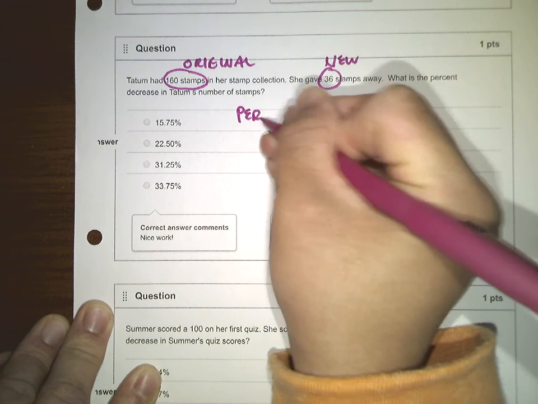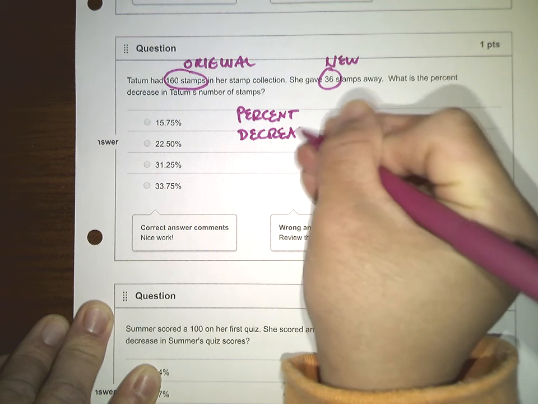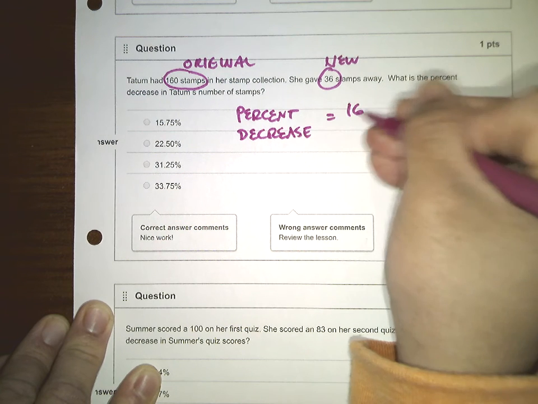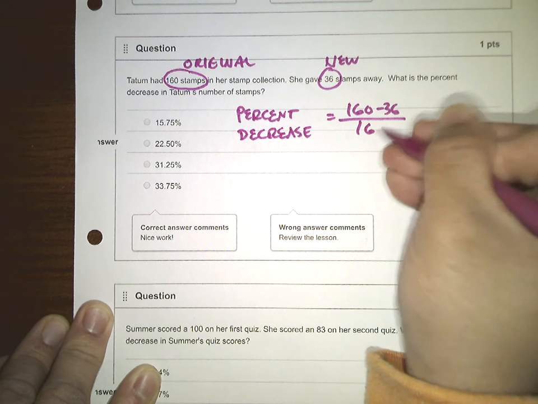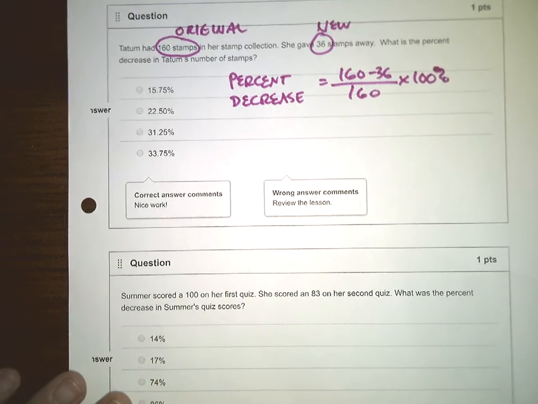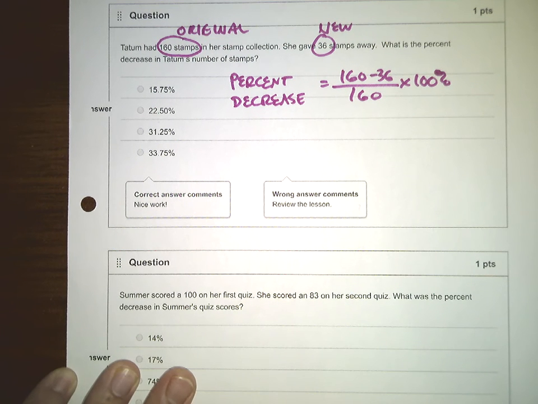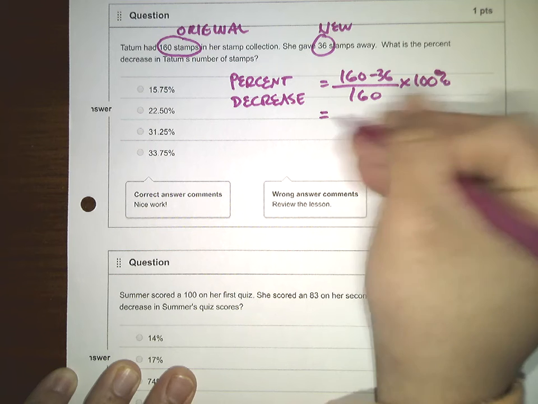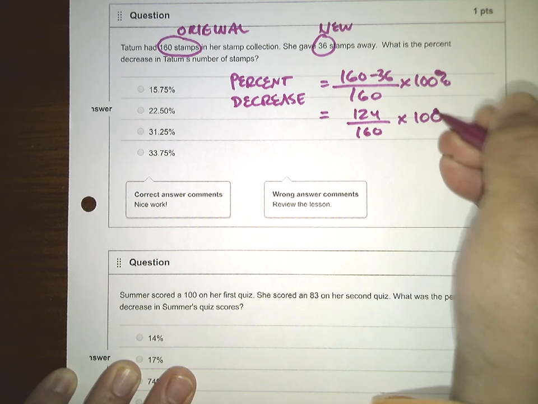So the percent decrease in the number of stamps that Tatum had was 160 minus 36 over 160 times 100%. So 160 minus 36 will be 124 over 160 times 100%.